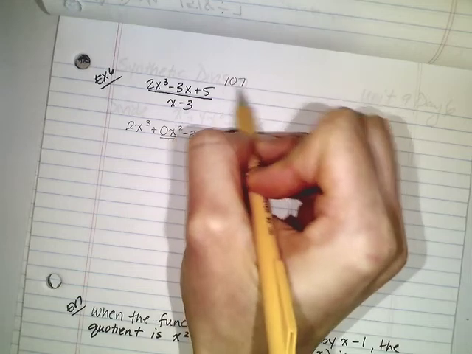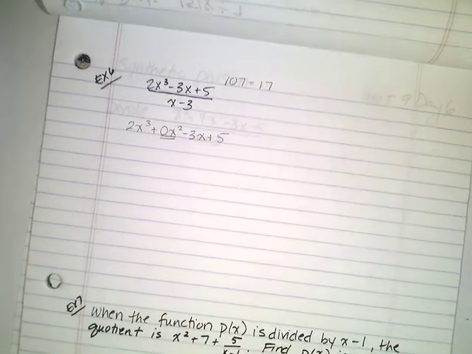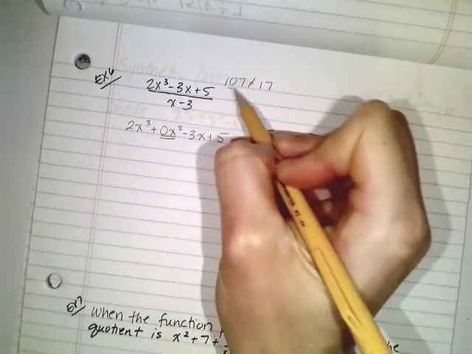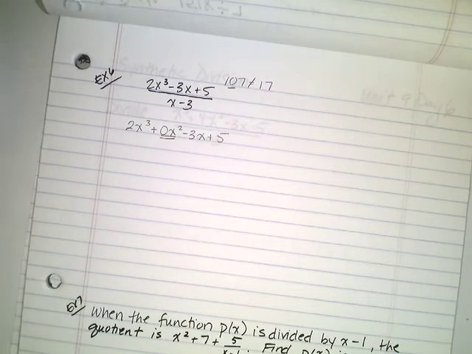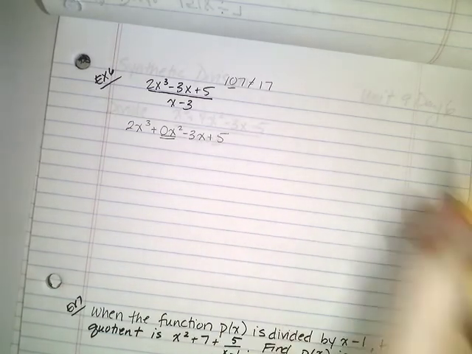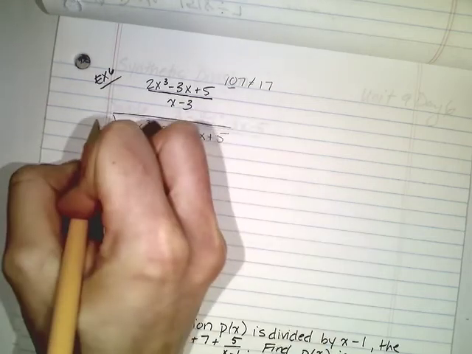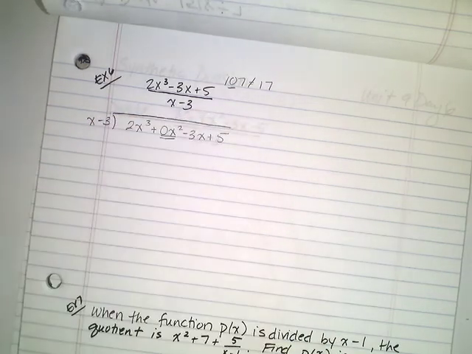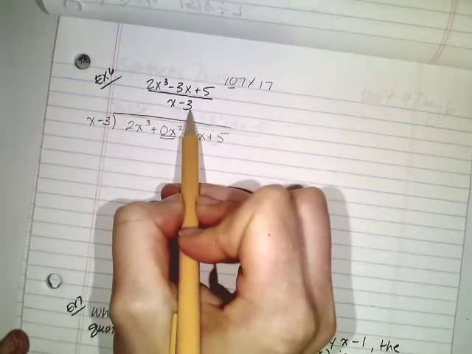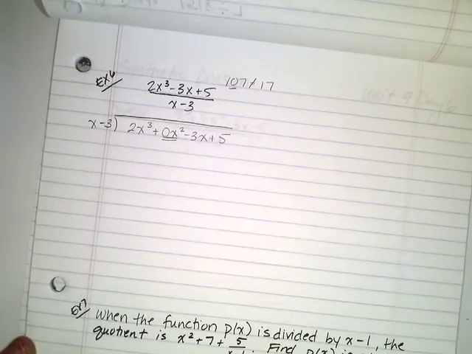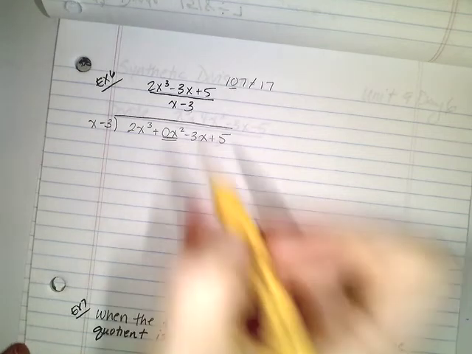I wouldn't say that 107 is the same thing as 17. That 0 is important. So when we divide, we're just going to divide this guy by x minus 3. Essentially, we're asking, is x minus 3 a factor of the larger polynomial?